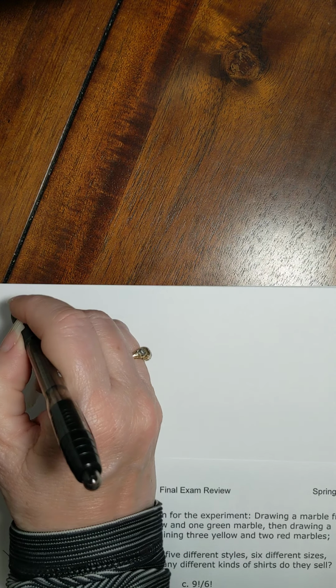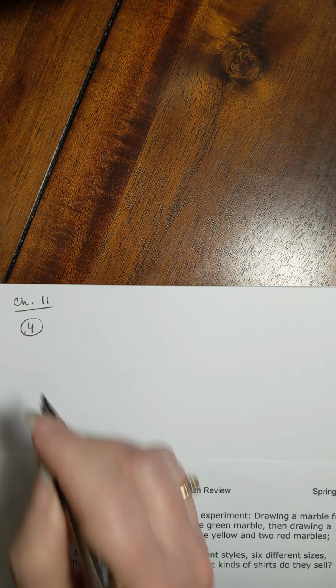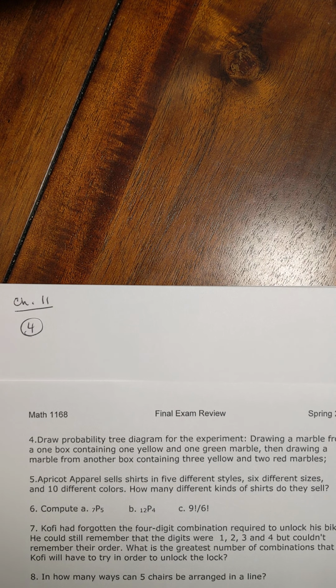So now let's go to another sheet of paper. Chapter 11, problem number 4. Draw a probability tree diagram for the experiment: drawing a marble from one box containing 1 yellow and 1 green marble, and then drawing a marble from another box containing 3 yellows and 2 red marbles.